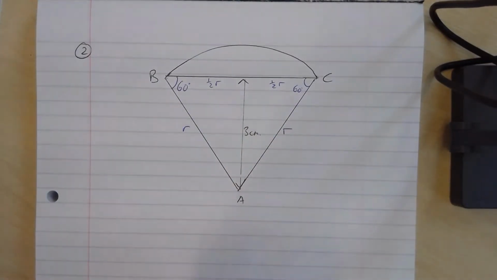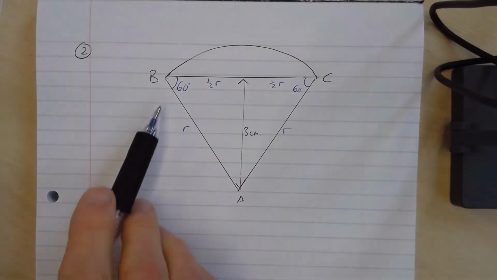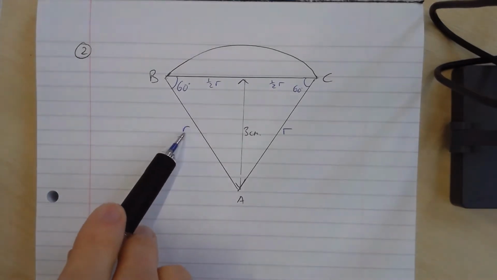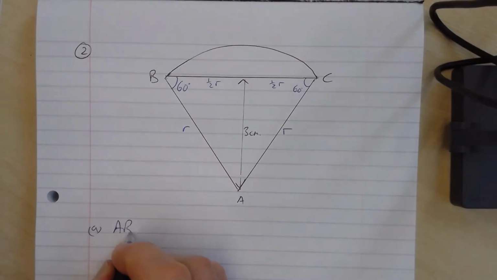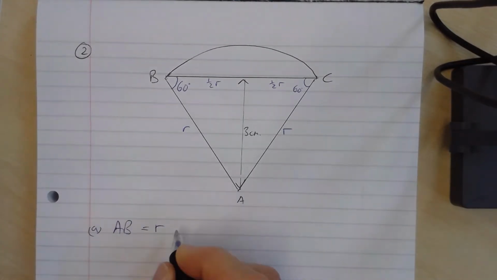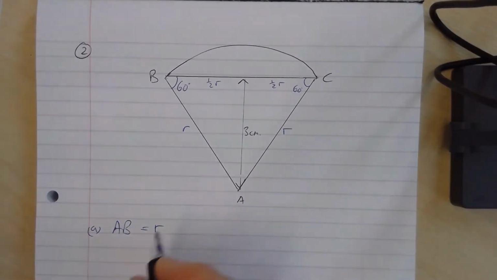Once we've got those 60 degrees in place, the question about part A suddenly becomes much clearer, because part A is asking for the length of AB, which is what I've called R. Okay, so AB, which equals R. That's what we're trying to find.